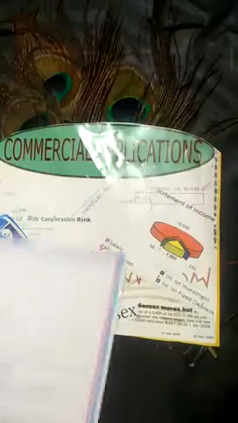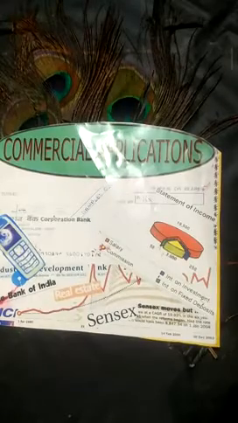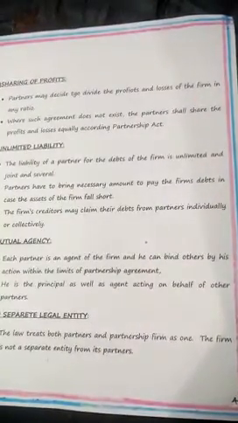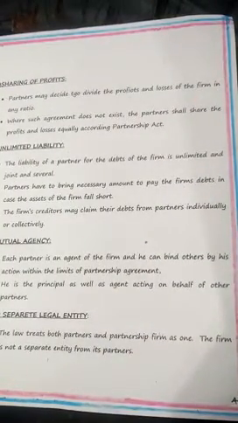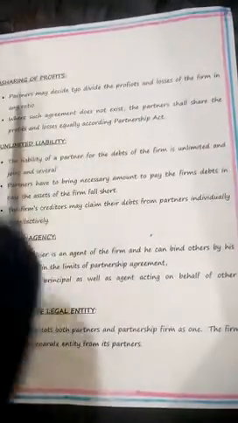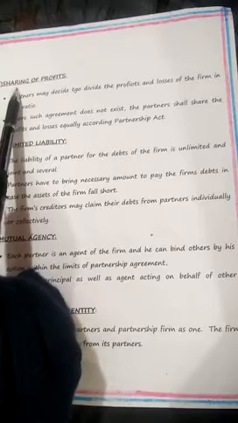Next important thing, the fourth one is sharing of profits, unlimited liability. We got various features, children, mutual agency. Now we'll move on to sharing of profits. The next one is sharing of profit. Profit is a very important word in business terms, children, business world. So profit motive is very important.